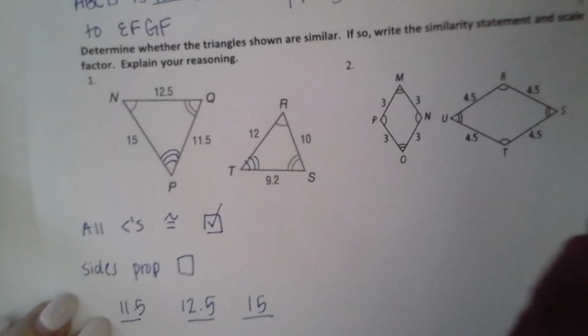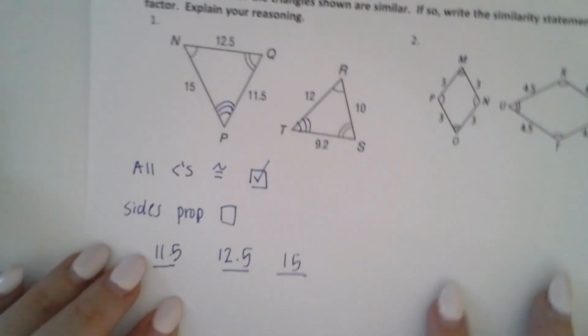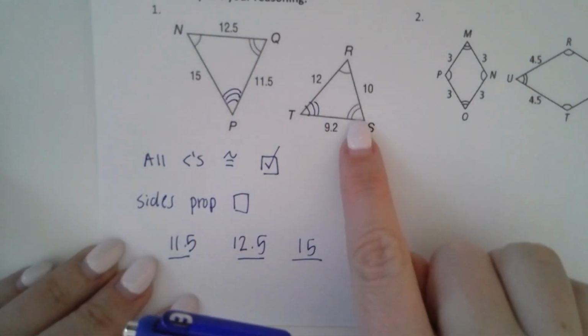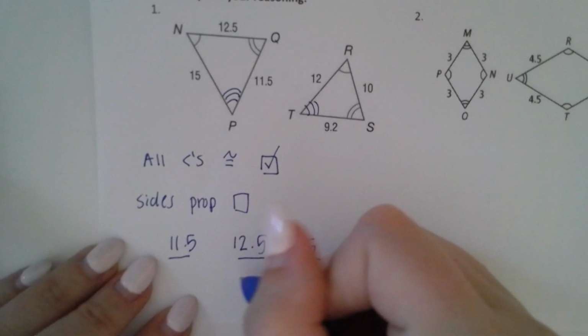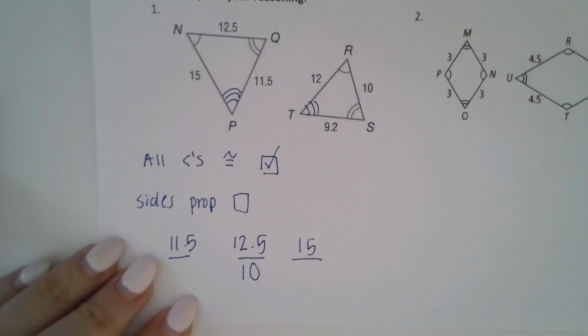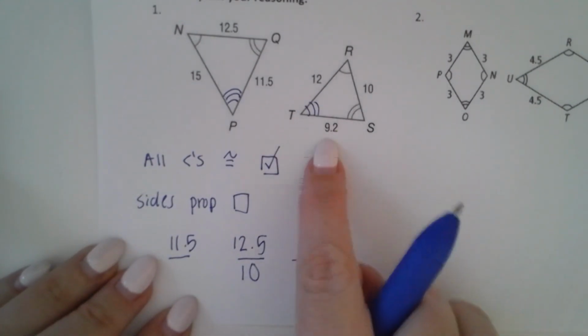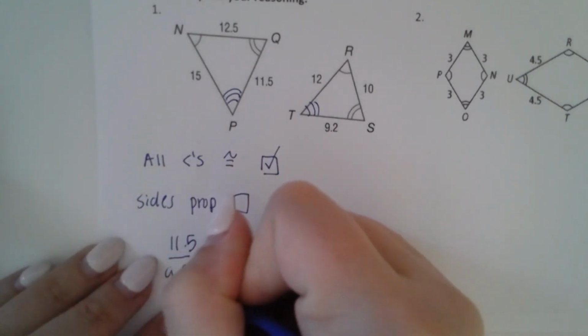Now I'm going to match up which one goes with what. Well, 12.5 is in between the 1 and the 2. The 1 and the 2 here is 10. So 12.5 goes with 10. 11.5 is in between the 2 and the 3. 2 and 3 is 9.2.